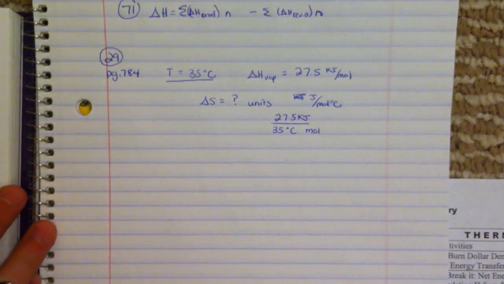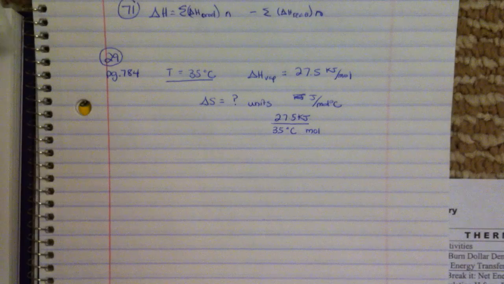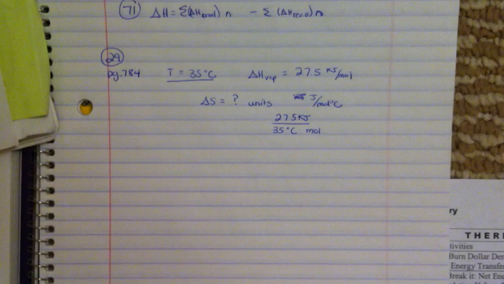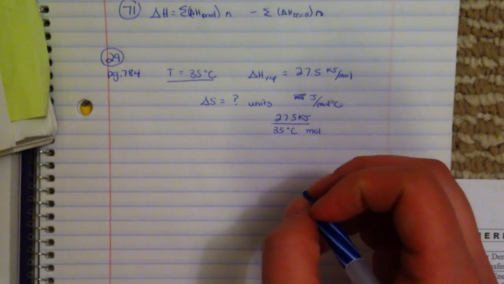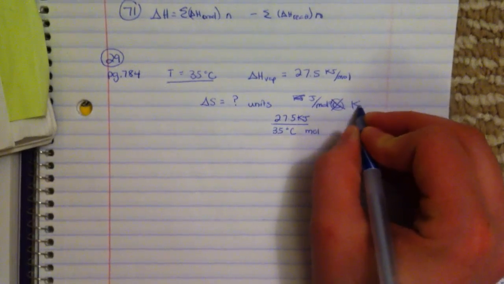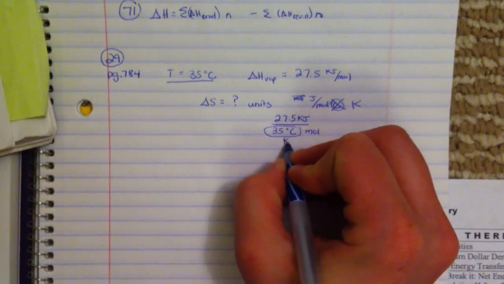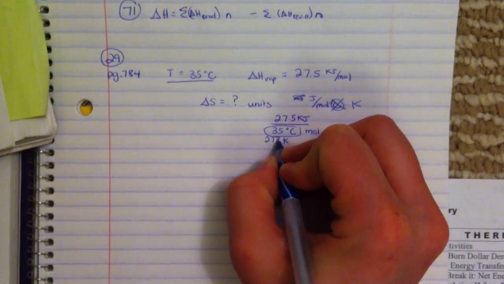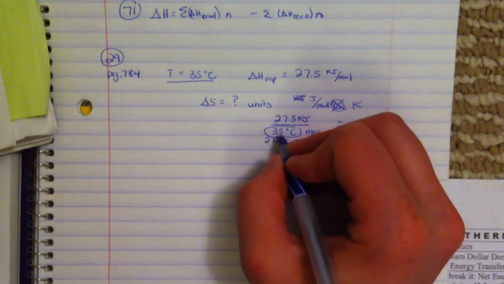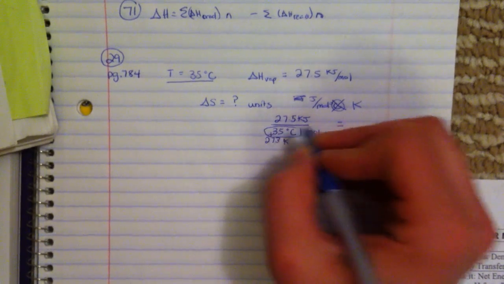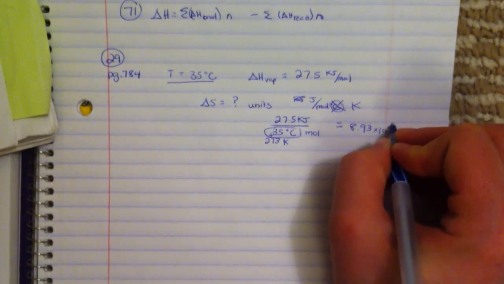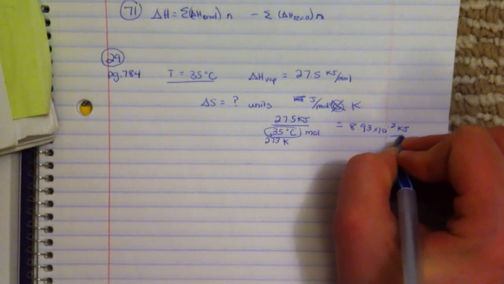Okay, and when you do that, let me check my cheating book, number 29. Oh, I made a mistake. It's not in degrees Celsius here. This is kelvins. So we need this to be in kelvins, so we just add 273. So what you have now is that divided by 273 plus 35, and you're going to get 8.93 times 10 to the negative second kilojoules per Kelvin mole.